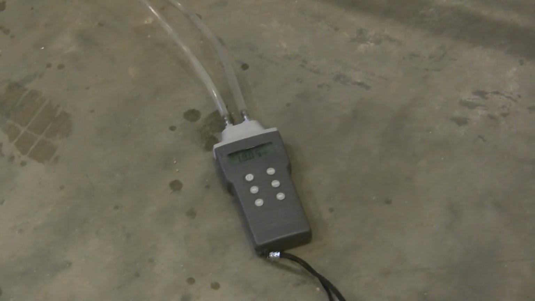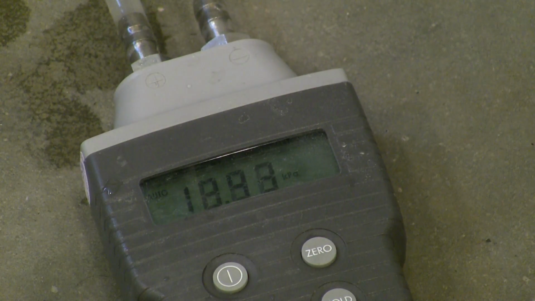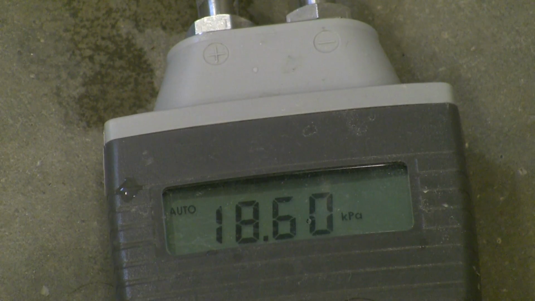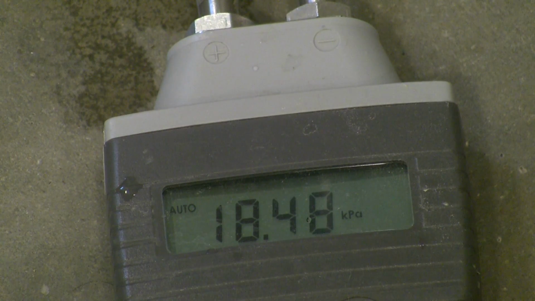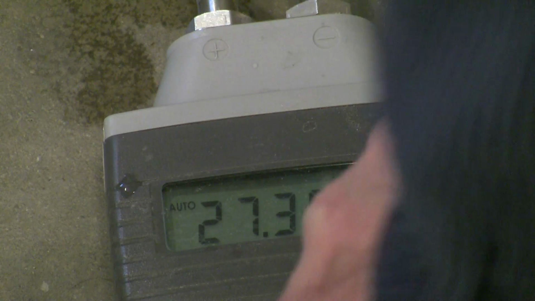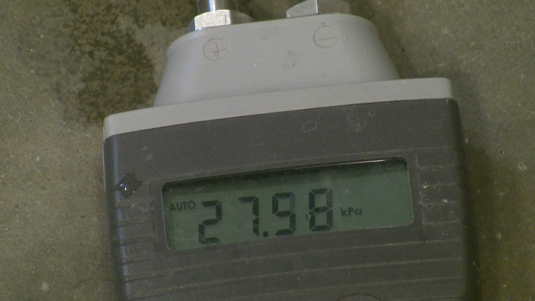Again, I will cancel the flow to see if the instrument is still zeroed. That's difficult to read. Let me see if I can get a little bit better angle on it. Closing the valve. We zero the device. Device is malfunctioning. Let me turn it off, turn it on, zero the device. Okay, I'm going to have to pause the video and see if I can troubleshoot the pressure measuring device here.